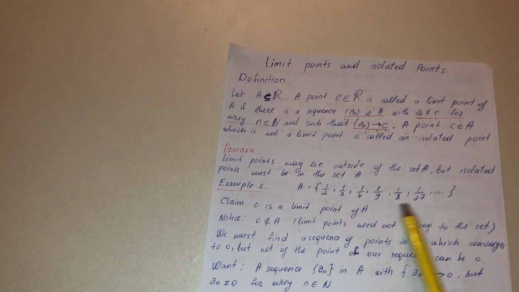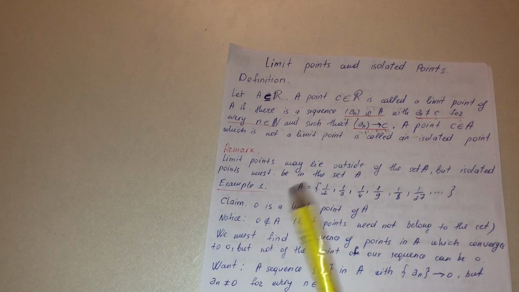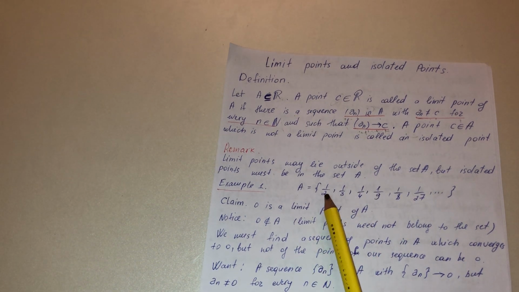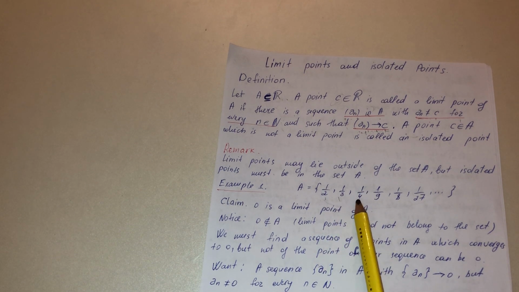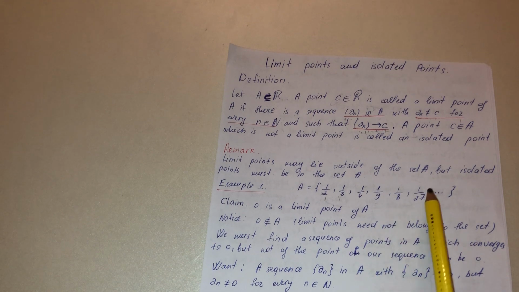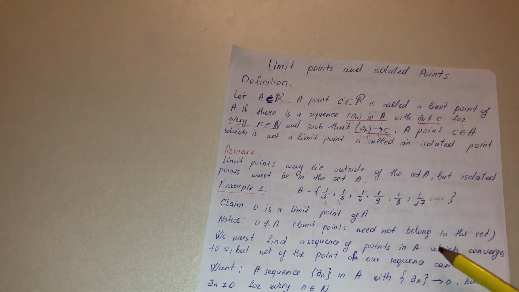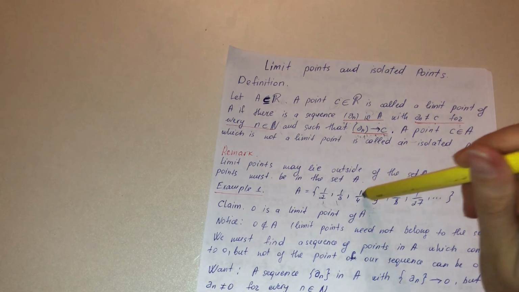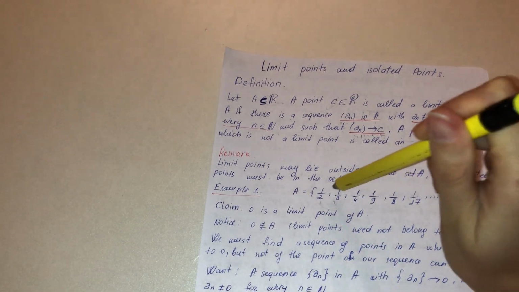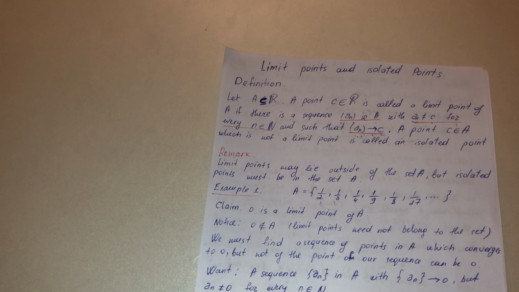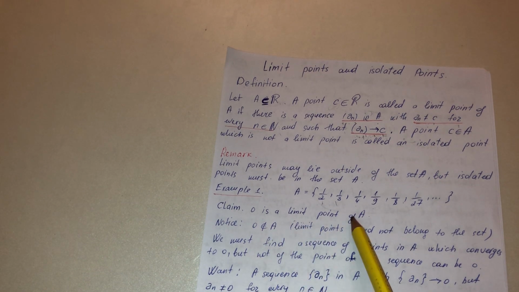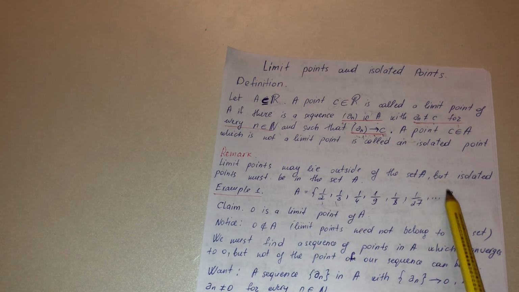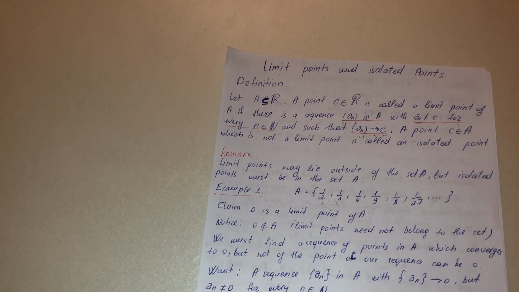So this is our set. This is our first example. As you see, this is 1/2, 1/3, 1/4, 1/9, 1/8, 1/27, and etc. All the points that are inside of this set are called isolated points. Our claim is 0 is a limit point of A. The limit point of this set is 0.